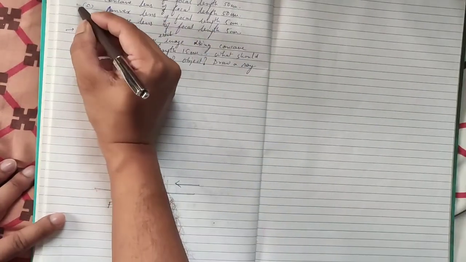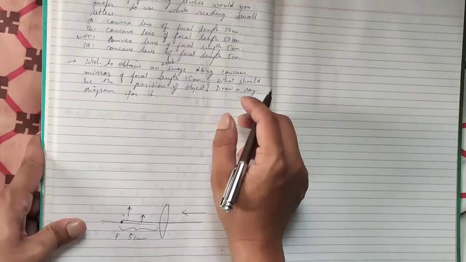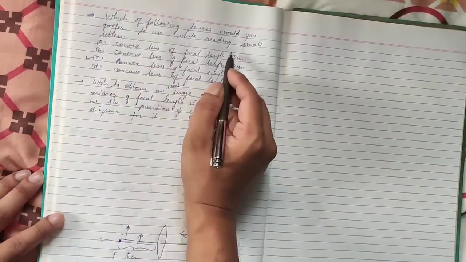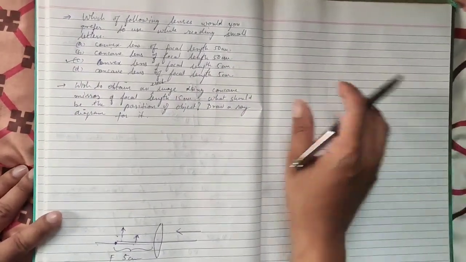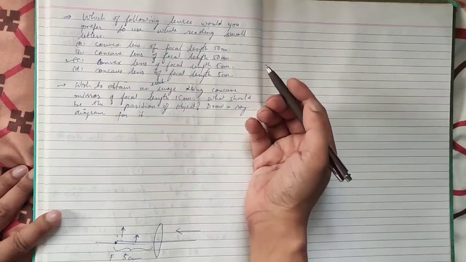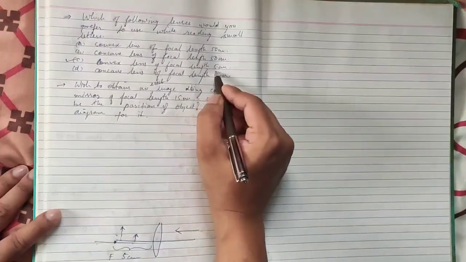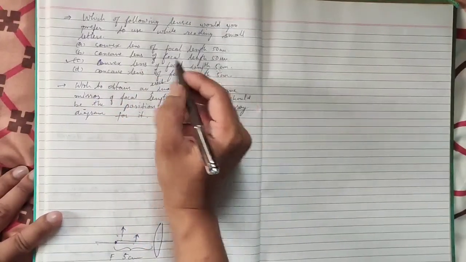Okay, so the answer is C, that is the convex lens of focal length 5 centimeters. Here obviously in the first option, that is the convex lens of focal length 50 centimeters, you will still see the object, but it won't be as much larger. So in order to get a larger image, you should use the smaller focal length, that is 5 centimeters. So you would require a convex lens of focal length 5 centimeters.